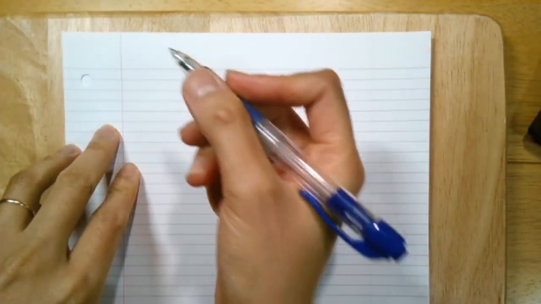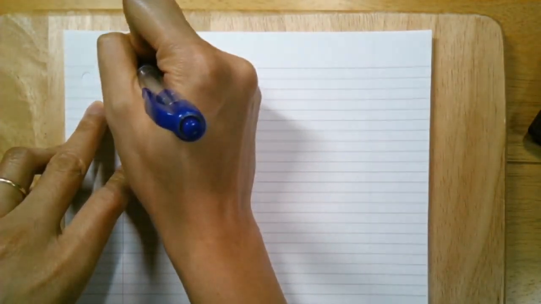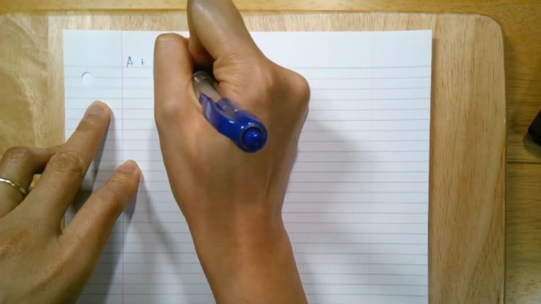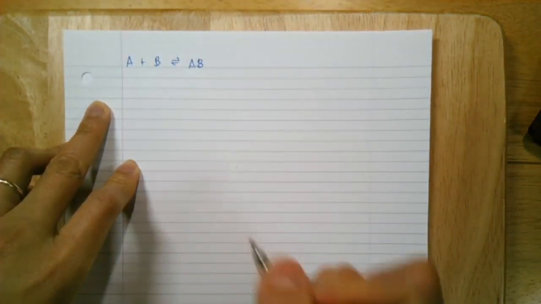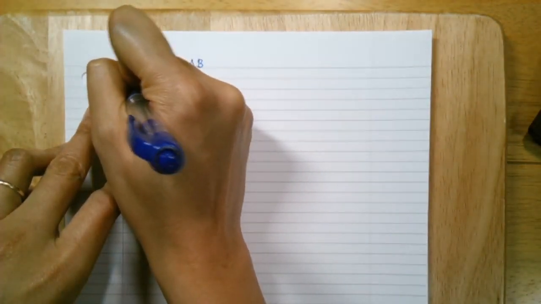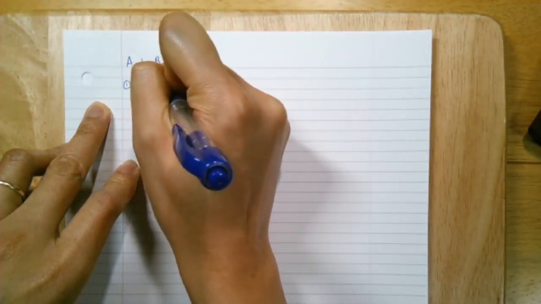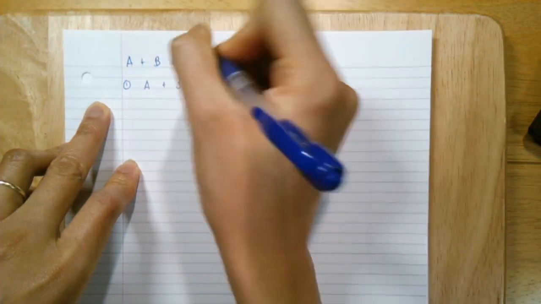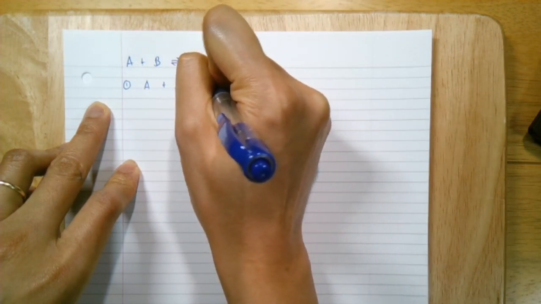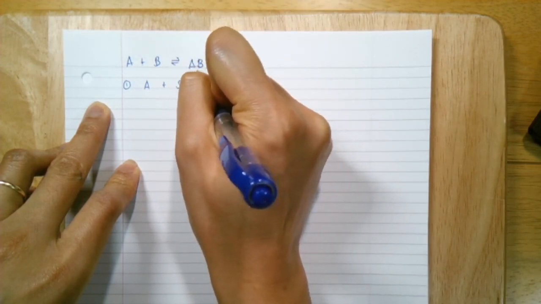So now we can write the net rates of each step in terms of the equilibrium constants. But before that, let's have a recap. We have the overall reaction A plus B goes to AB, which we can represent in 4 steps. The first step is the adsorption of A: A plus S goes to AS. The rate constants are KAA and KDA.